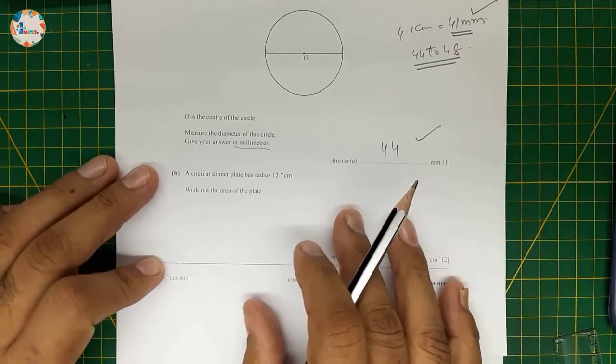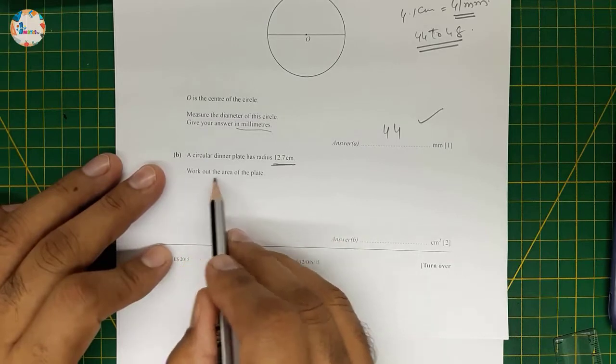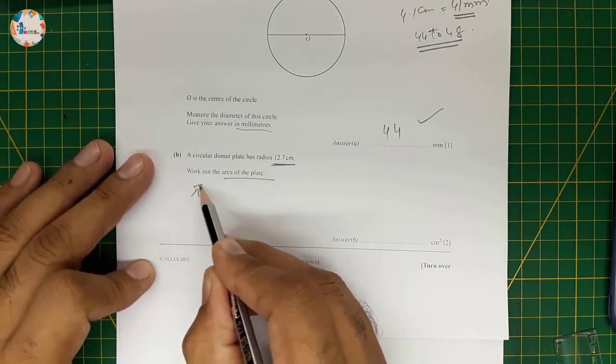The circular dinner plate has a radius of this one. This is the value of r. Work out the area of the plate. So area will be pi r squared.